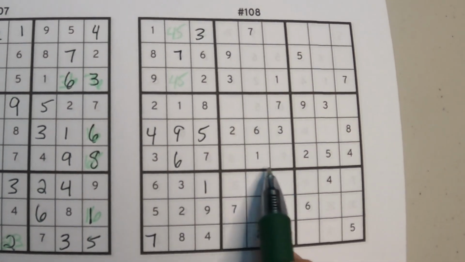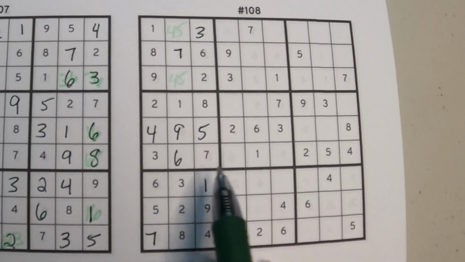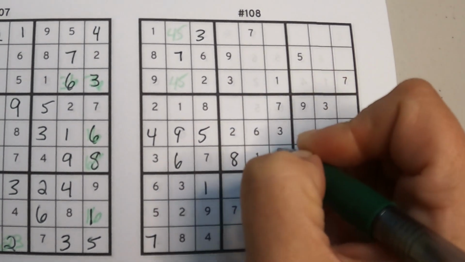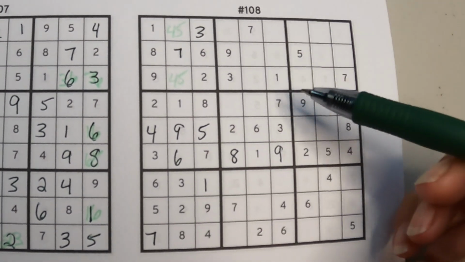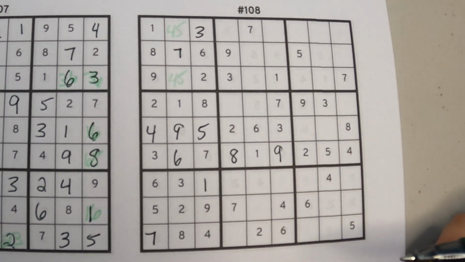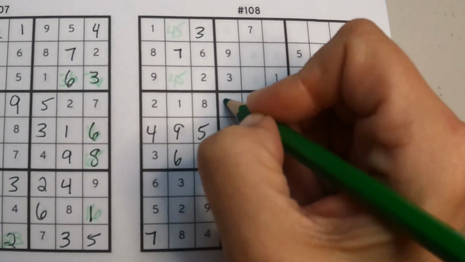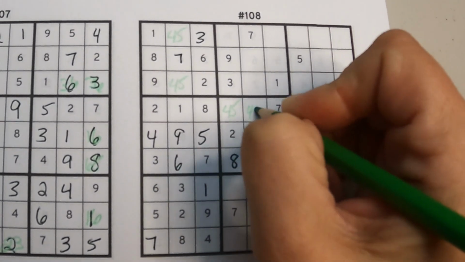If we look at this row, we've got 1, 2, 3, 4, 5, 6, 7, so we're missing 8 and 9. We've got a 9 there, so 8, 9. For this box, we're missing a 4 and a 5, and I don't see any help. So 4, 5.